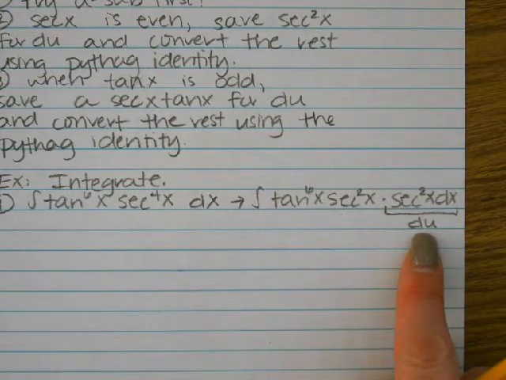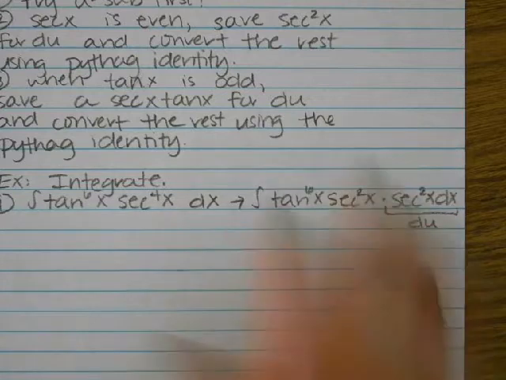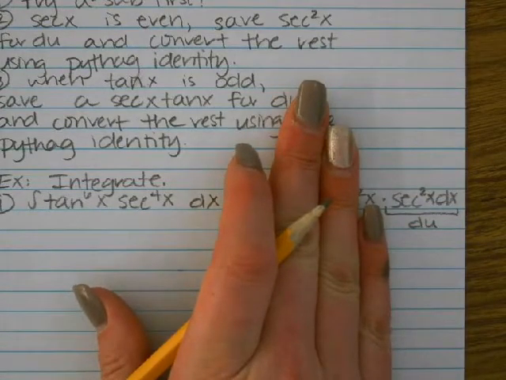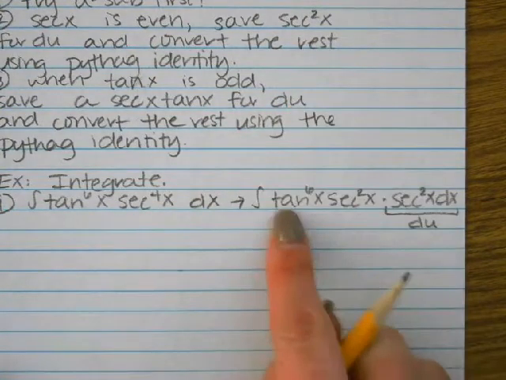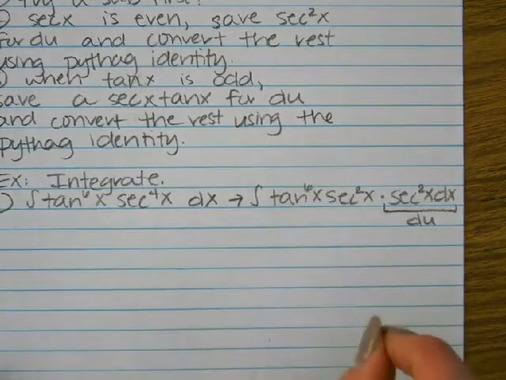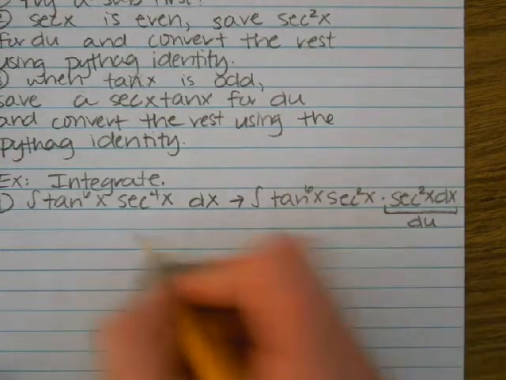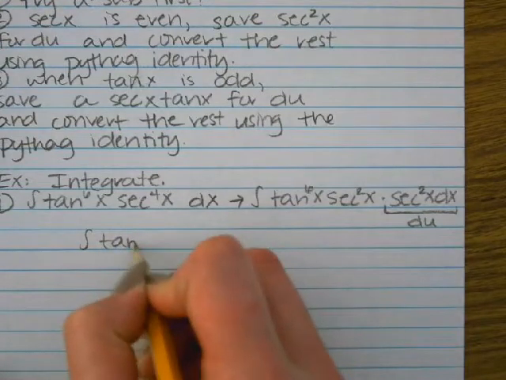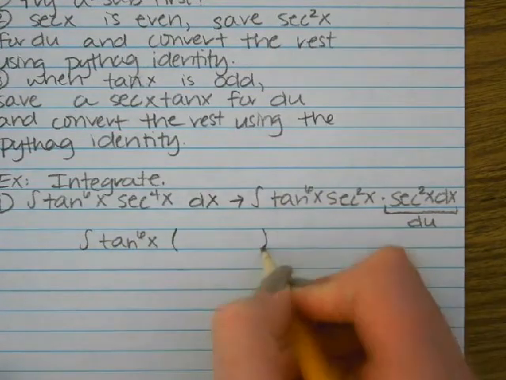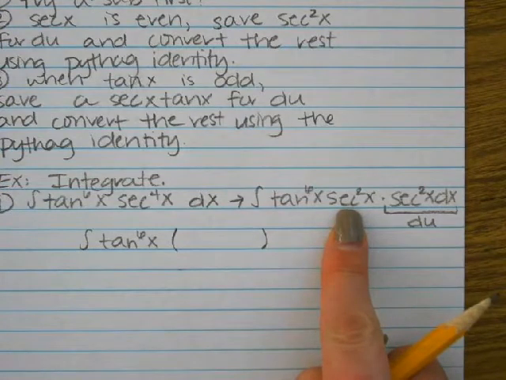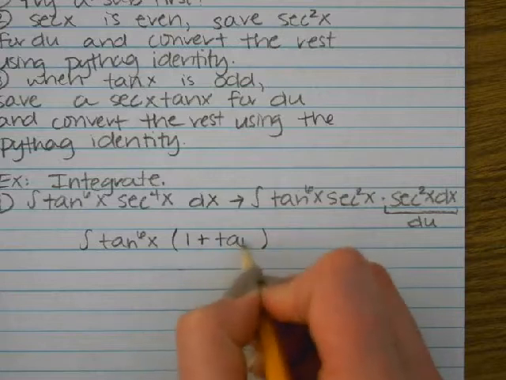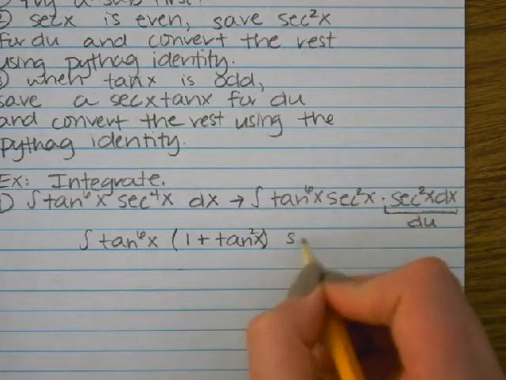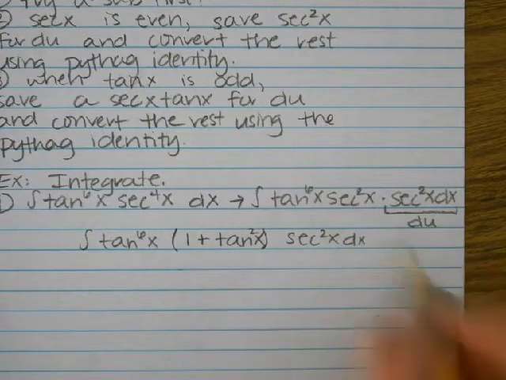So if this is my du, what do I want the u to be? I want the u to be tan, because if I say u is tan, then the derivative of tan is secant squared. Okay? So that means that I need to convert this so that it's all just in terms of tan. So I've got the tan to the 6th to start with. And then I use my Pythagorean identity. And secant squared is the same thing as 1 plus tan squared. That's me using my Pythagorean identity. And then I leave this sitting on the end to be my du.